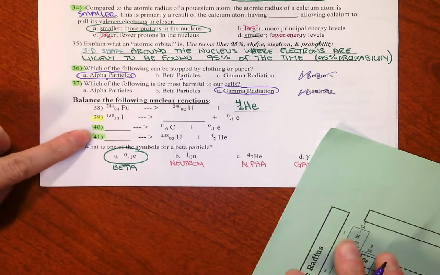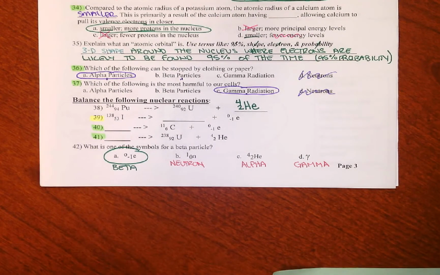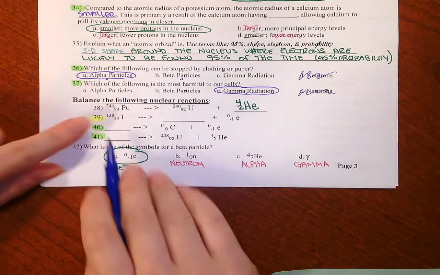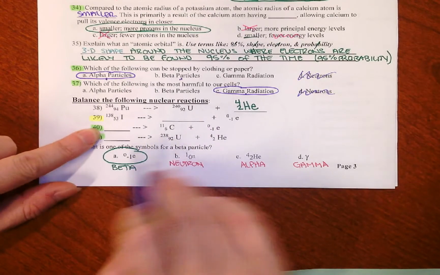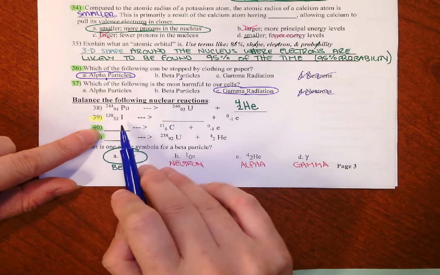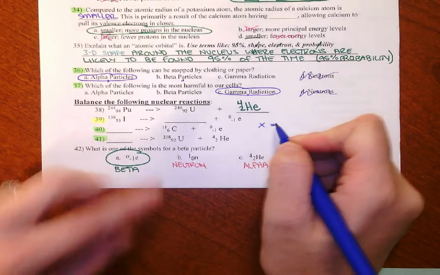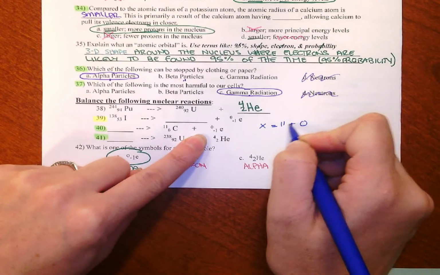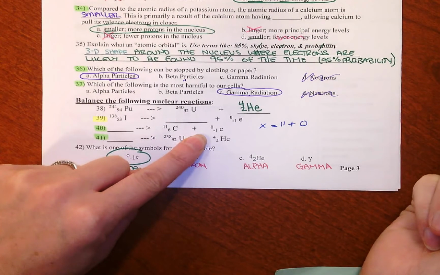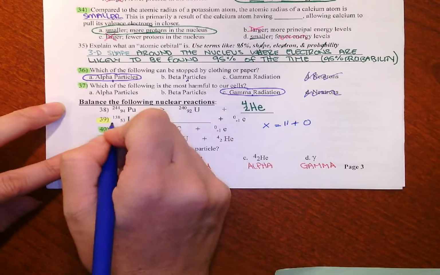Okay, number 40 and 41. When we're balancing nuclear reactions, remember that we're balancing the top numbers and the bottom numbers. So what I have is blank breaking up into these two things, which means this is fission, division. I have something breaking into two smaller things. So X equals 11 plus 0. Well, that one's not too bad, right? It's 11 on top.